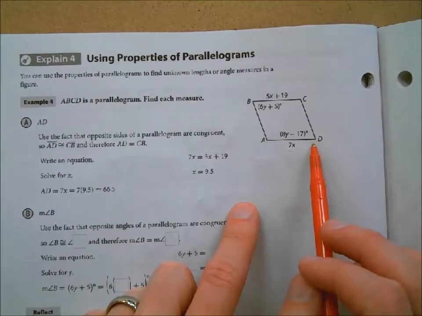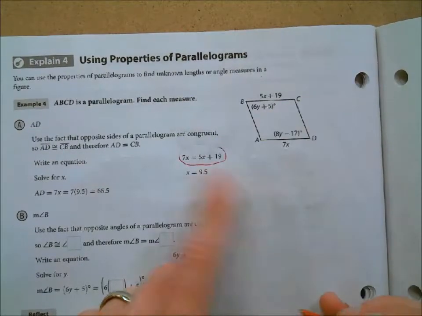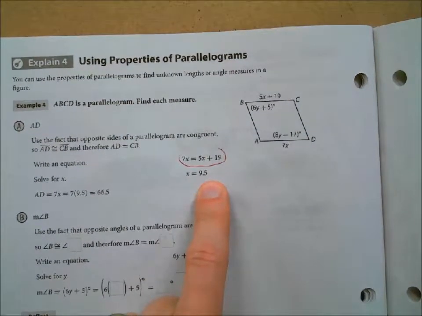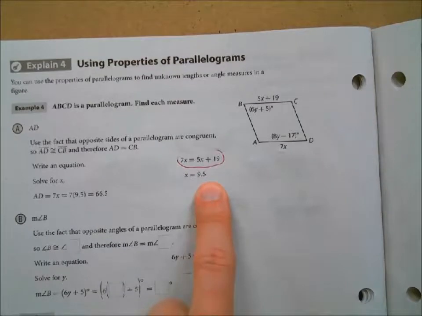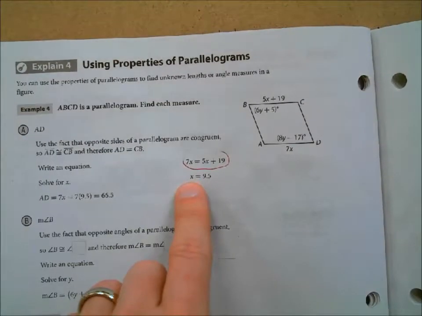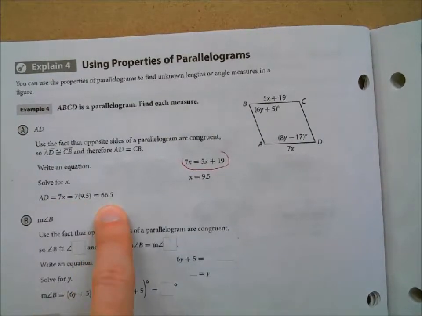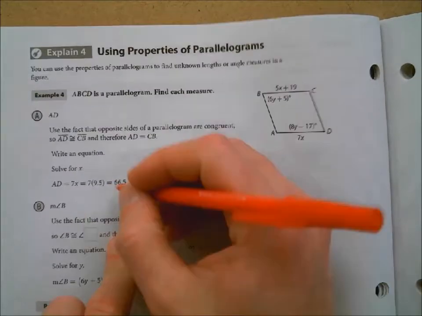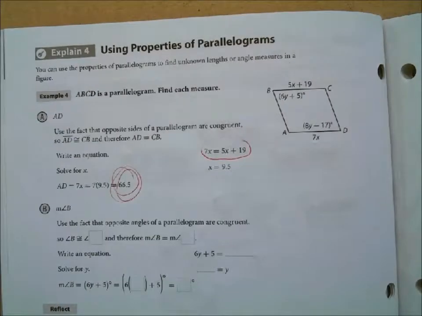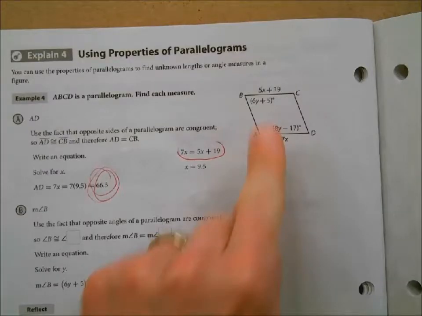BC, right. Okay, so 7x equals 5x plus 19. You solve the equation, you get x equals 9.5. Is 9.5 our answer? No, because we're trying to find the length of AD. We just know x. So you have to plug 9.5 in for x. 7 times 9.5 is 66.5. That is the length of AD right there. Okay, let's find angle B. Angle B is 6y plus 5 degrees. What can we relate that with?